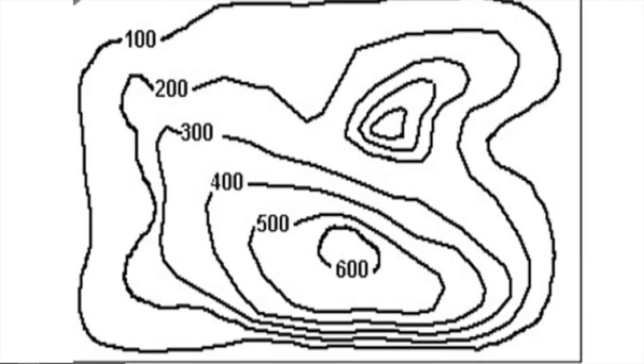Let's take a close look. This is an example of a topographic map. There are 1, 2, 3, 4, 5, 6 different contour lines. Notice how each of these 6 contour lines has a number next to it.